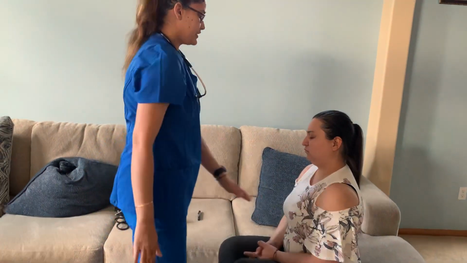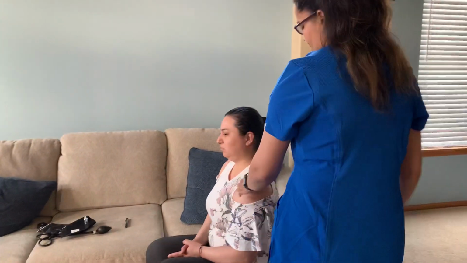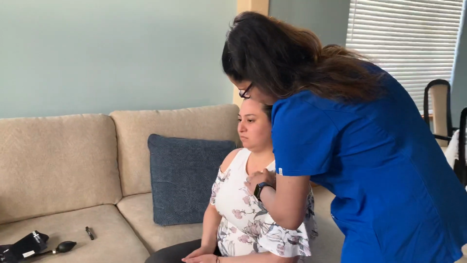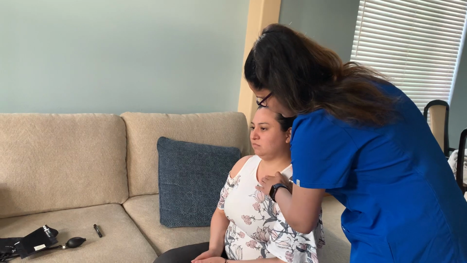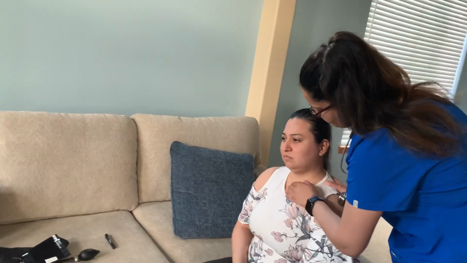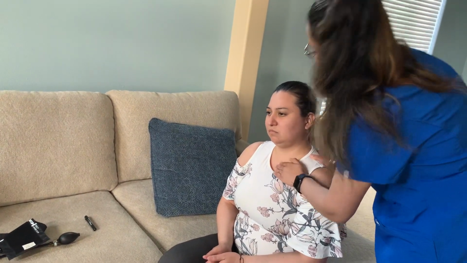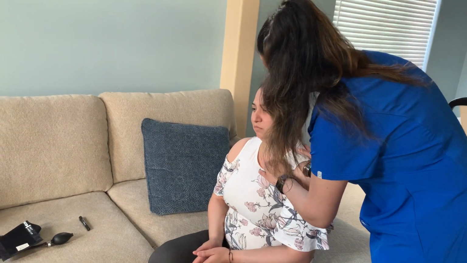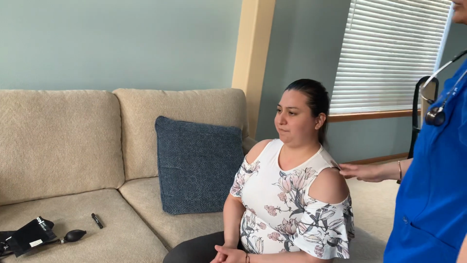Okay. And next, I'm going to check the contour of your precordium. Okay. Skin is normal for ethnicity. No cardiac scars. No bulges or edema present. Okay. Now I'm going to palpate over your chest wall sides.